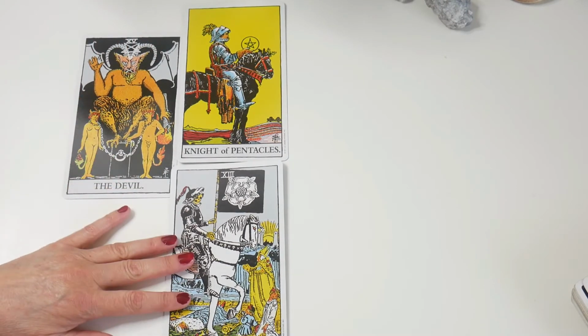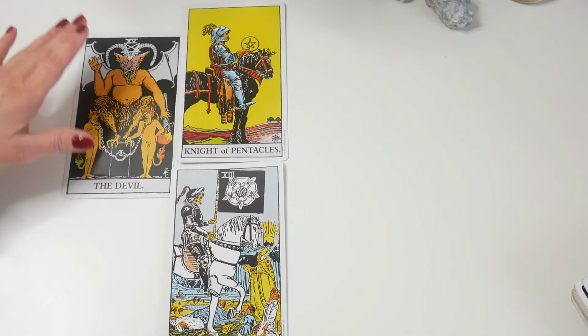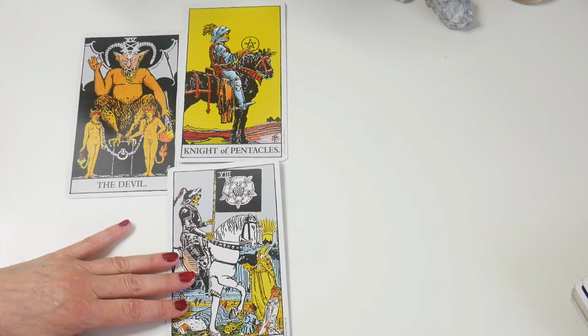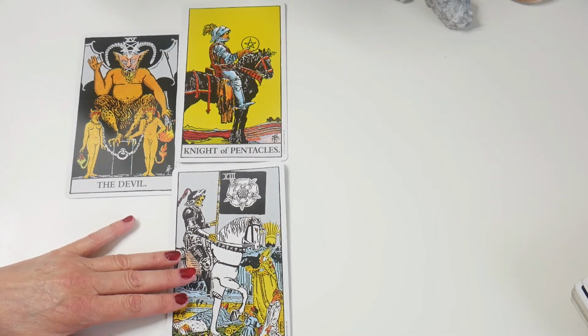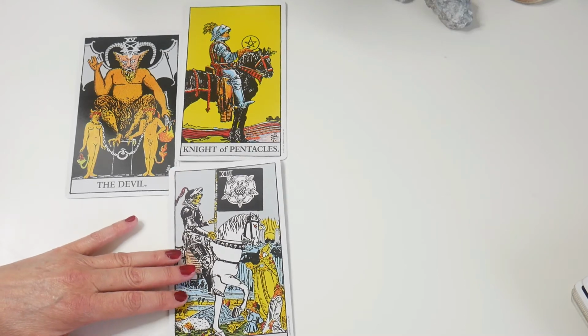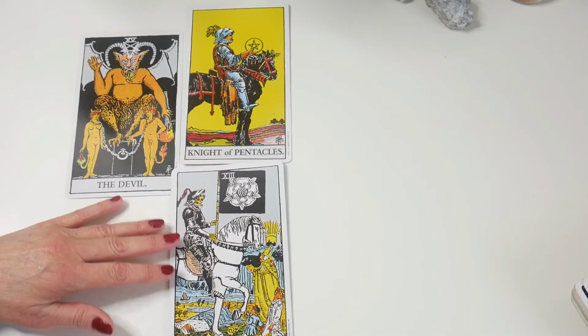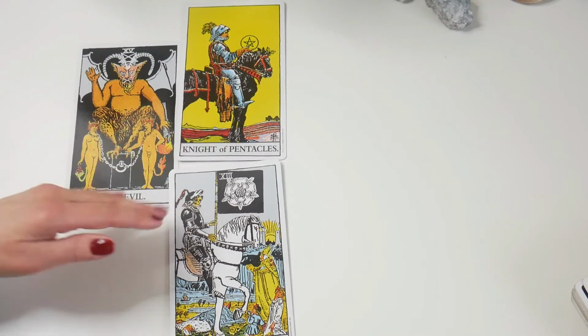Or it could be saying that this is what he is like, and the Death card is saying you really need to do something. You need to bring change into your life because there's a rot setting in somewhere that's not good and it's not healthy for you.